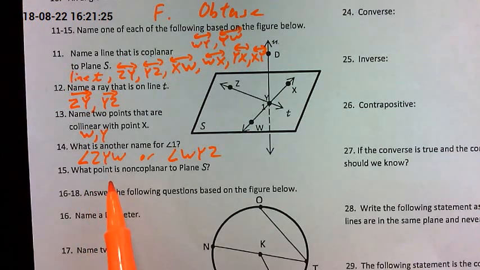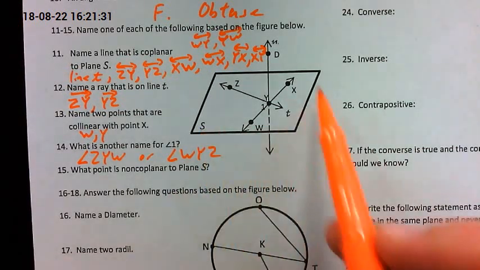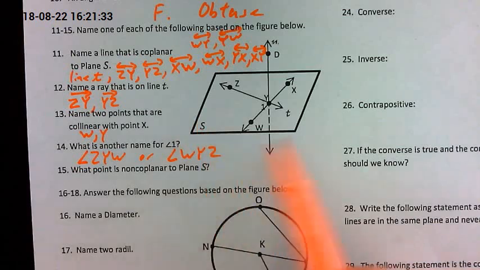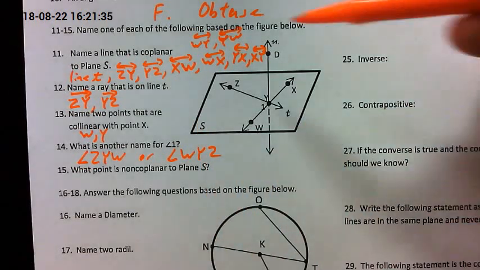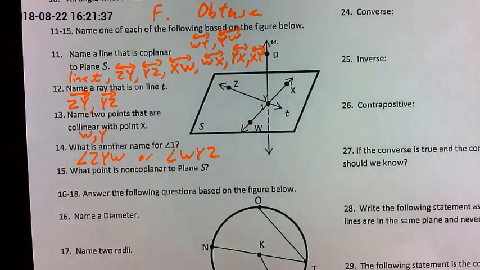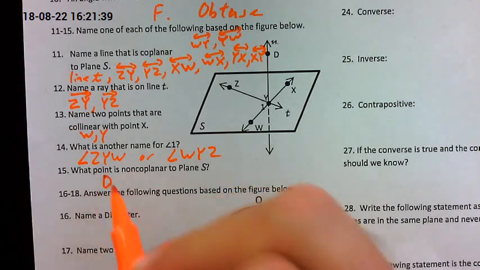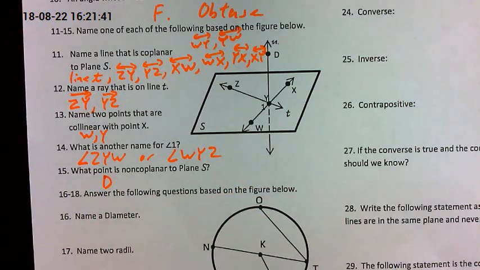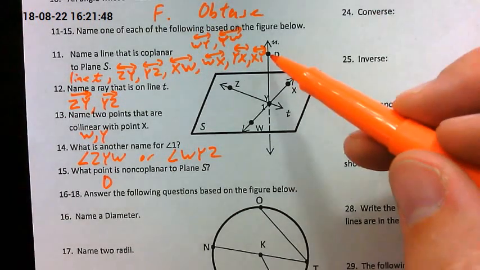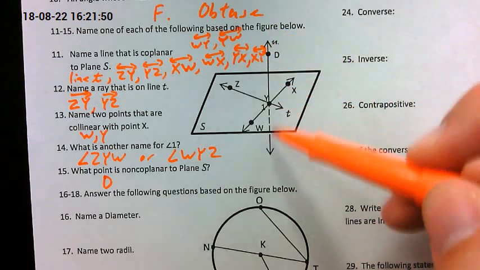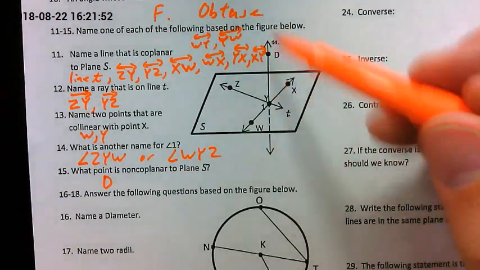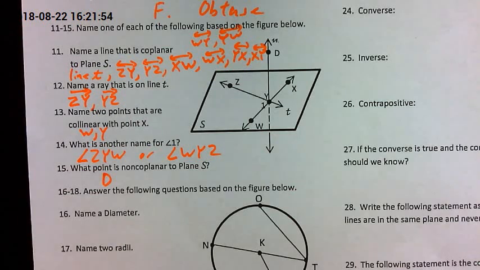What point is non-coplanar to plane S? So, all these points are on the plane. The only point that's not on the plane is D, way up at the top. So if it's asking what's non-coplanar, it means it's not in the plane? Correct. Yep. Again, now a plane really does extend infinitely in all directions. This, though, since it's showing that this is going through, we know it's not on the plane. That line is definitely not on it. Yes.